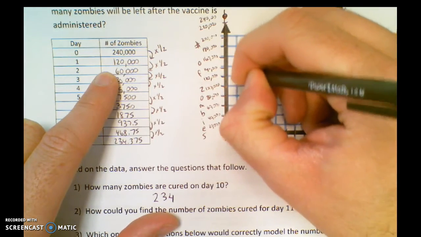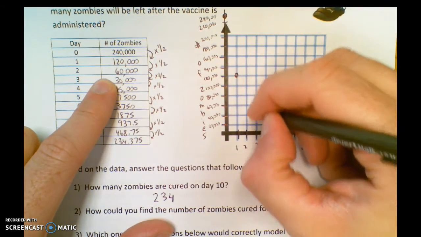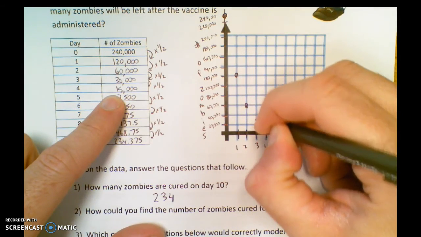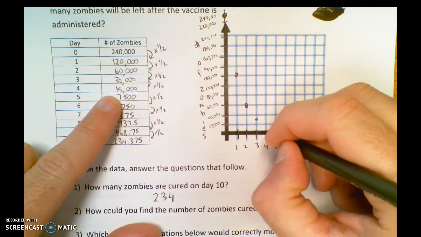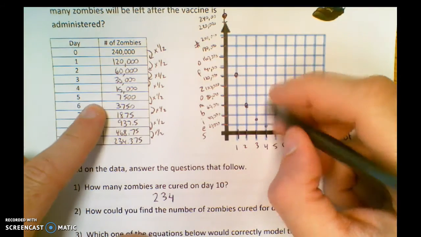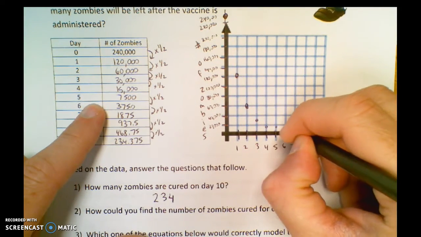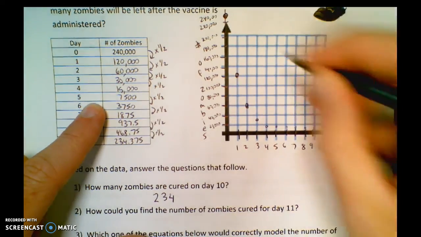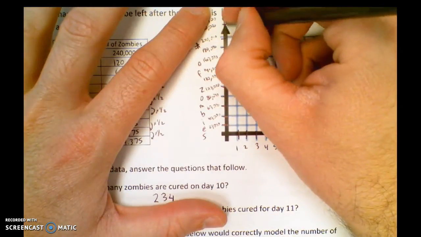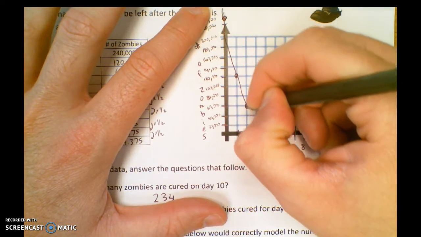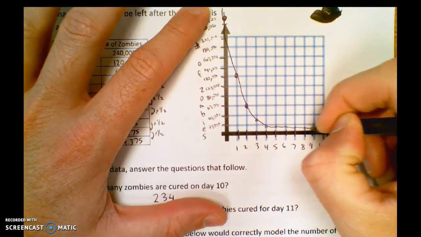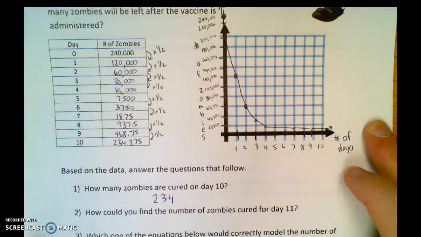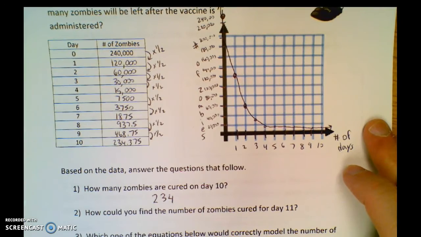That's right there. 2 and 60,000. 3 and 30,000. 4 and 15,000. 5, and then down here I'm just going to keep going a little bit lower each time, getting closer and closer. So now we see the same type of graph, but this time it's decreasing instead of increasing. It's that same hockey stick shape, but it's the other way.